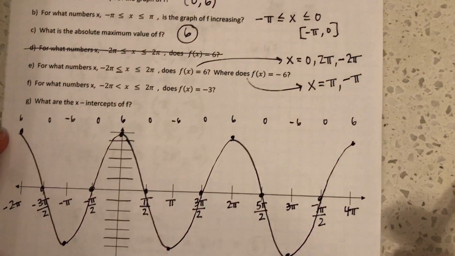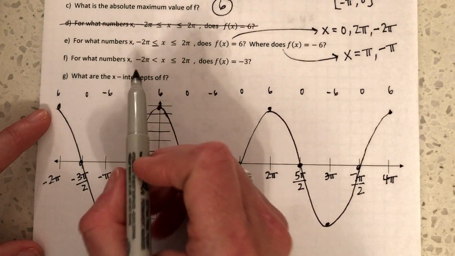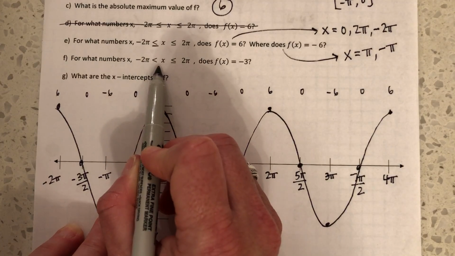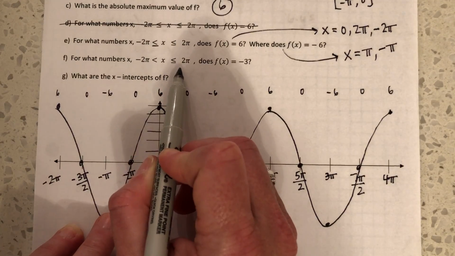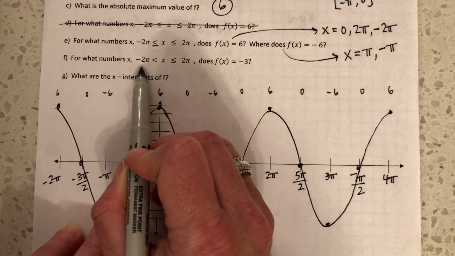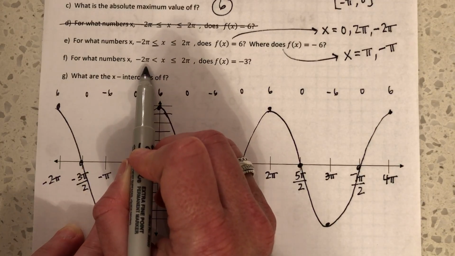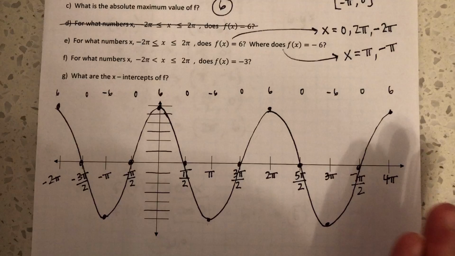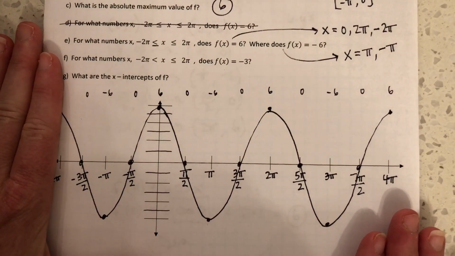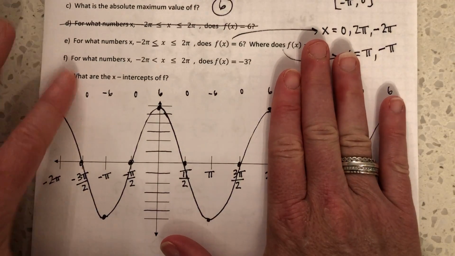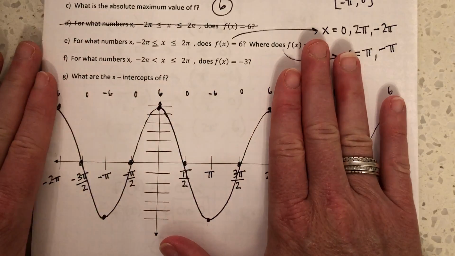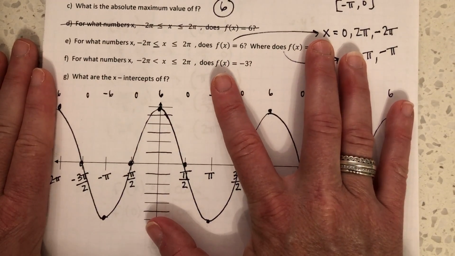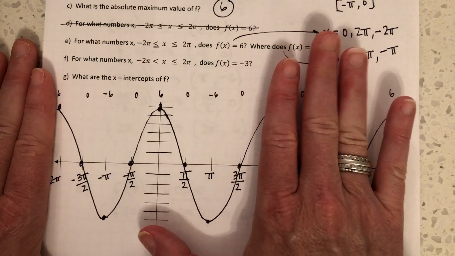All right, look at part F. For what numbers x? Now this one says we cannot include negative 2 pi as an answer, but I can include positive 2 pi. So it's in between negative 2 pi and 2 pi, but not including 2 pi. Does f of x equal negative 3? Okay, well guys, look at your graph. From negative 2 pi right here to 2 pi. We're looking on these two cosine curves. We're wanting to know what x values, what angles made a ratio of negative 3 come out.